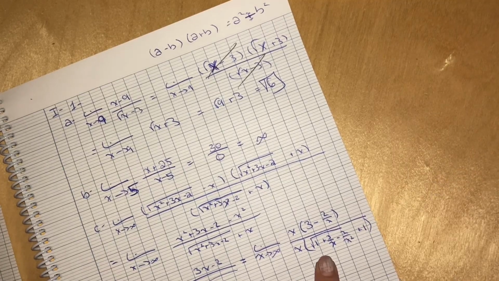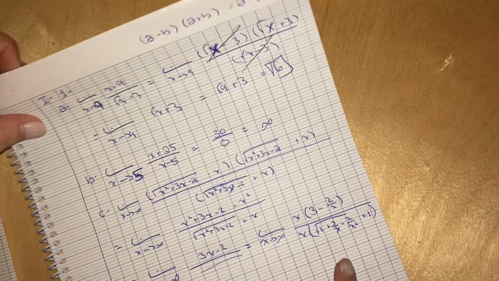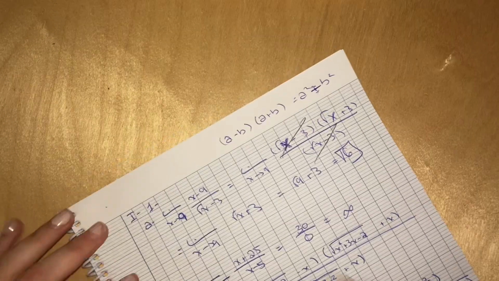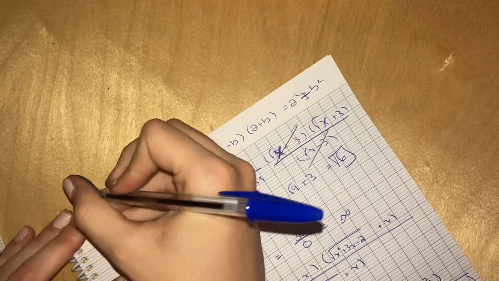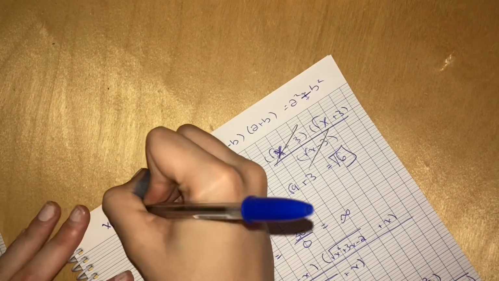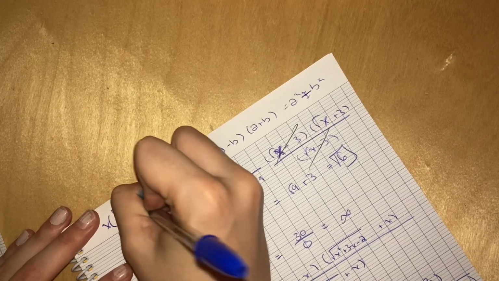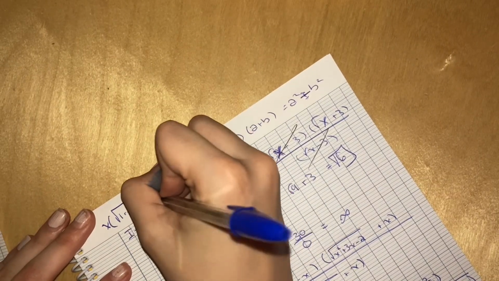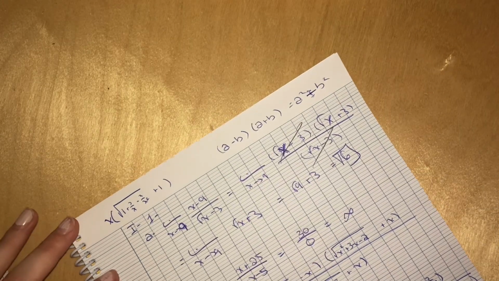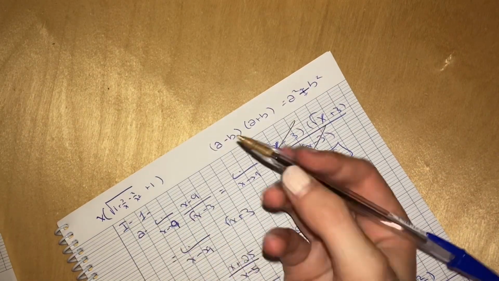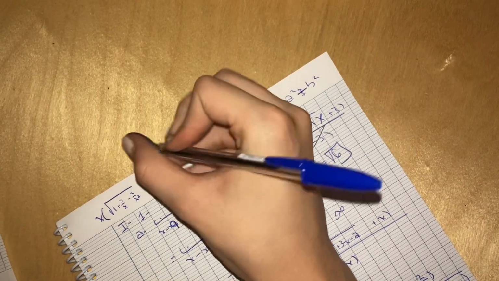So let me just explain how this worked in case you're not clear about it. x into root 1 plus 3 over x minus 2 over x squared plus 1, right? So if you multiply it, x into the root is going to become x squared.